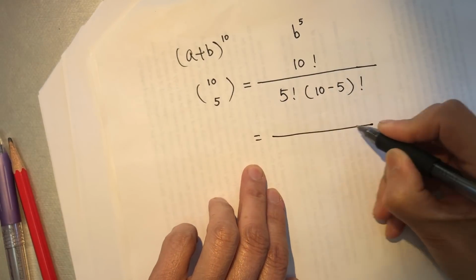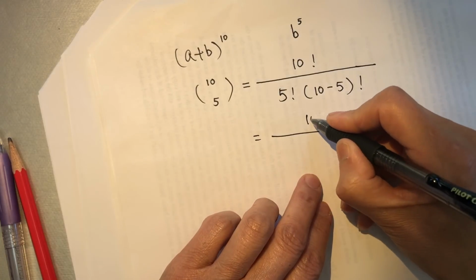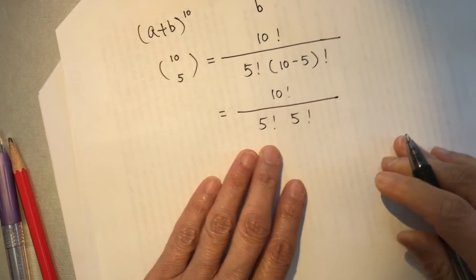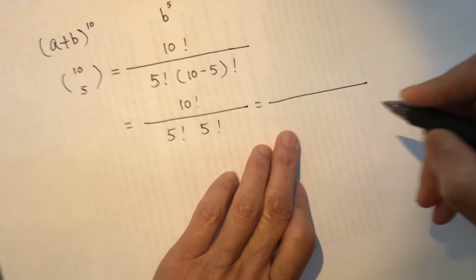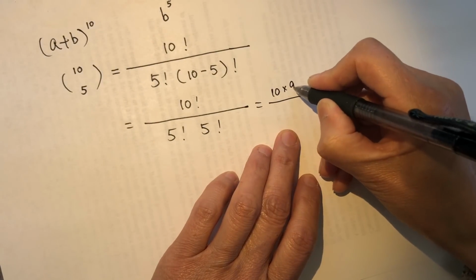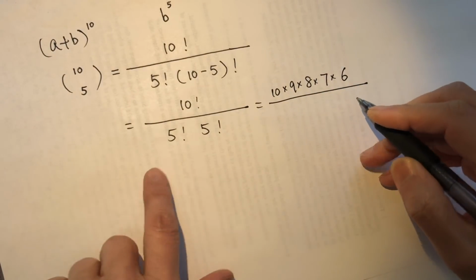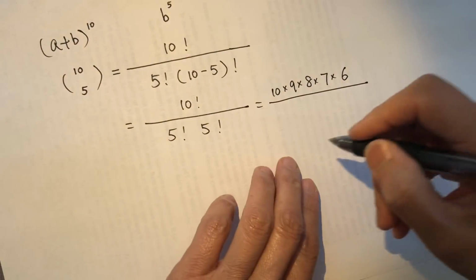So it's 10, 5, 5. 10 times 9, 8, 7, 6, and the rest of 5 will be gone.